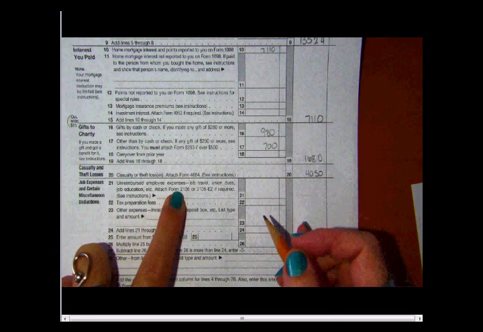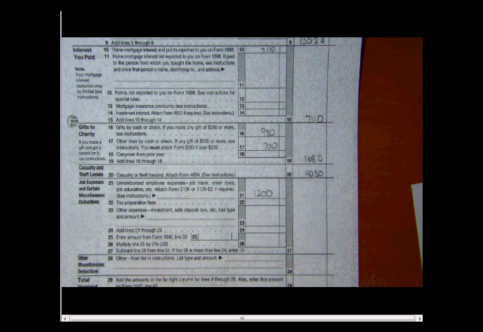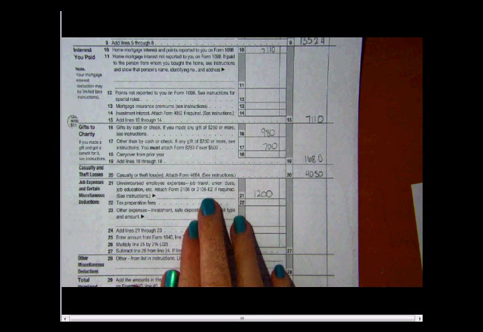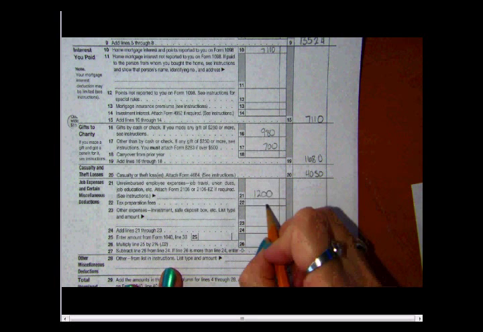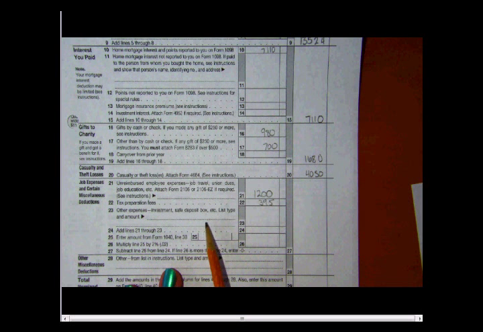Unreimbursed employee expenses are your union dues. If you have to pay money for a union, if you have to buy your own uniforms, if you have to travel, not to and from work, but as a condition of your job, like if you're a delivery person and you use your own car, these are the things that can be deducted here. Tax prep fees. Okay, other expenses, just double checking. We didn't have anything. We're going to add those up.